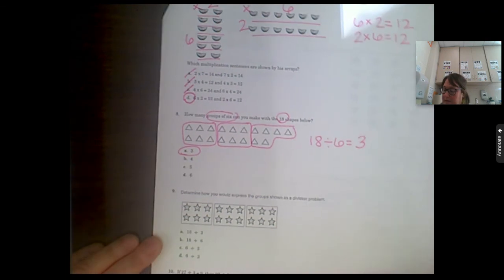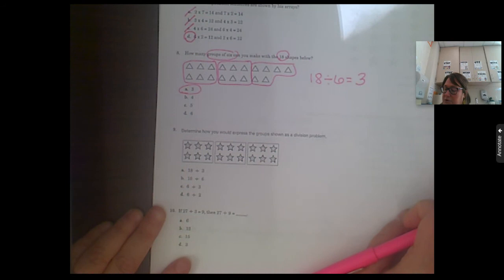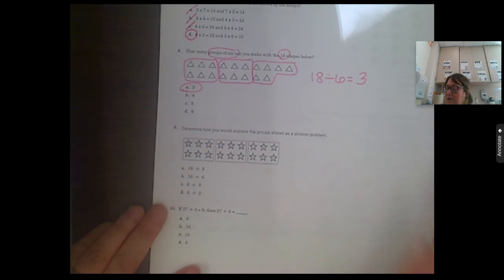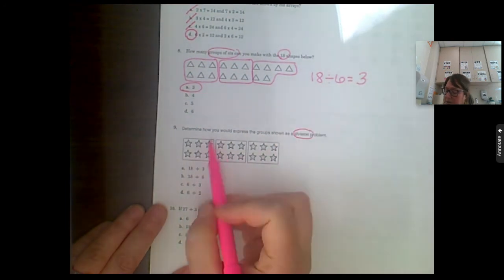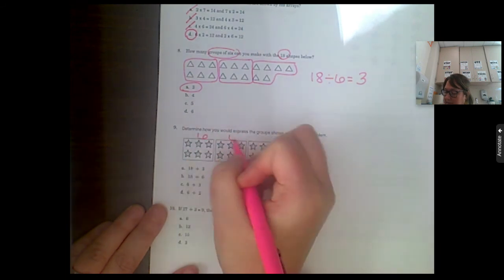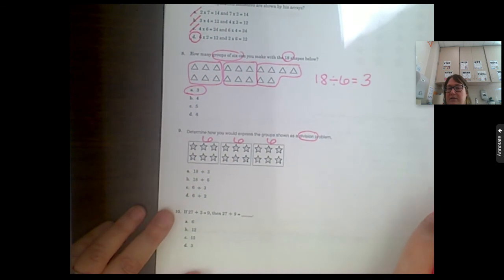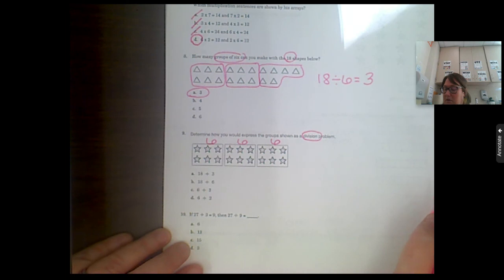All right, number 9 says determine how you would express the groups shown as a division problem. So we want a division number sentence here. So if I look, I have 3 groups of 6. So I have 6, 6, and 6. I know that when I divide, what number always comes first? When I divide, it's the total first. So I need to find the total of all of these stars.